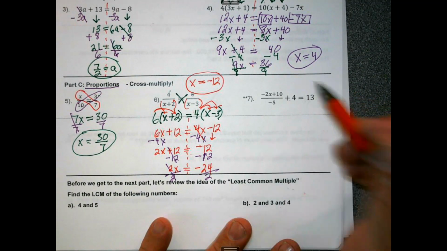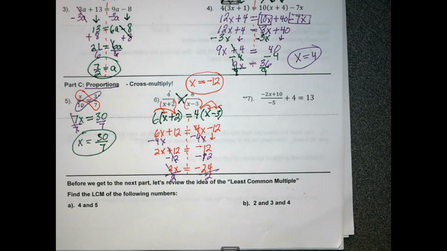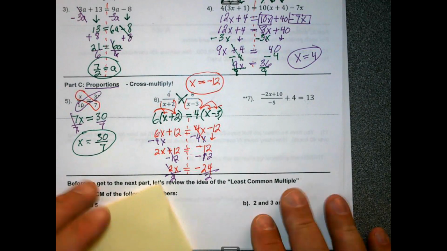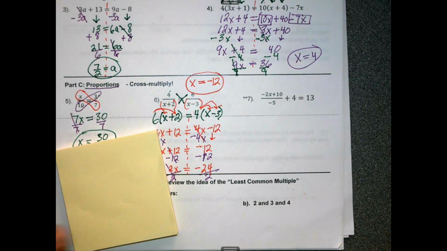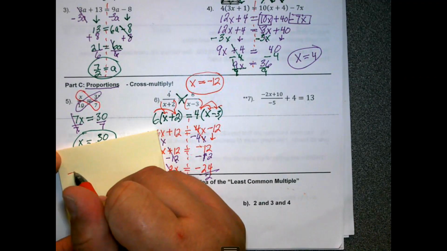I'm confused on number 6 because if there's 2 minus 12s, wouldn't it be a positive 24? No, it's subtracting. It's a negative 24 and then divide. Yeah, that's a great question, because it's those little detailed rules that we're foggy on because we just don't use them.